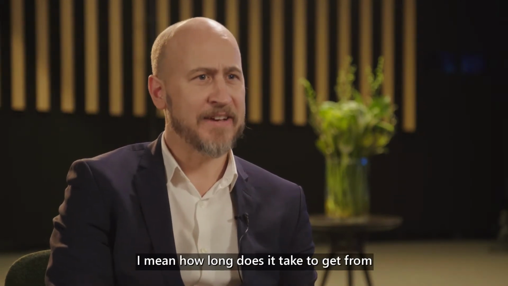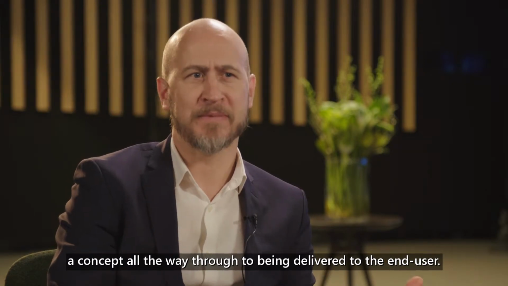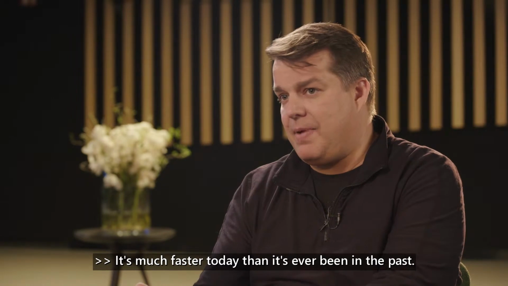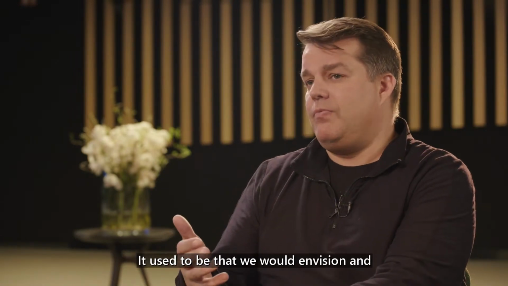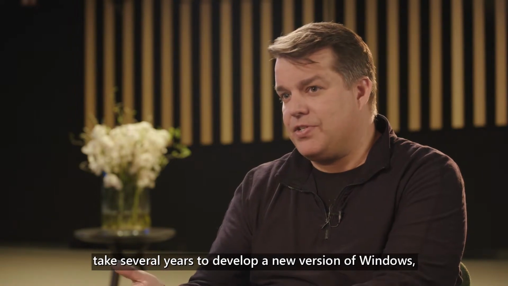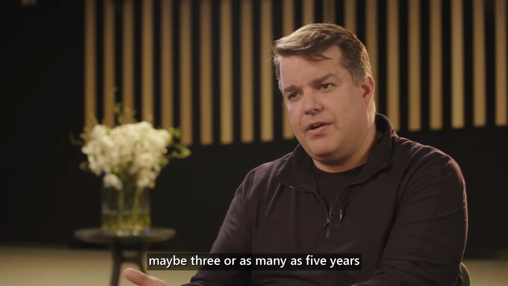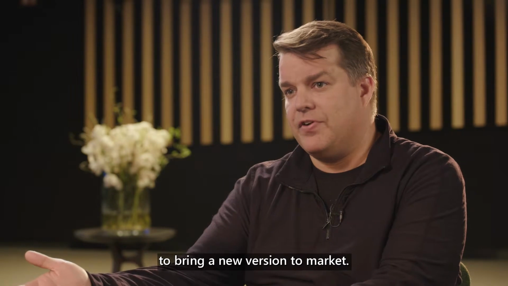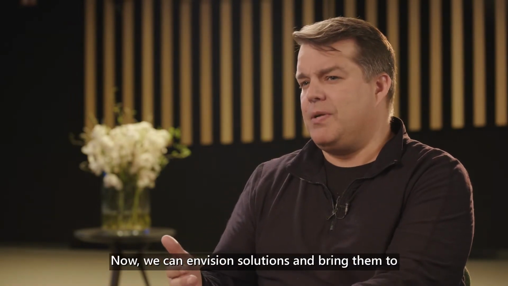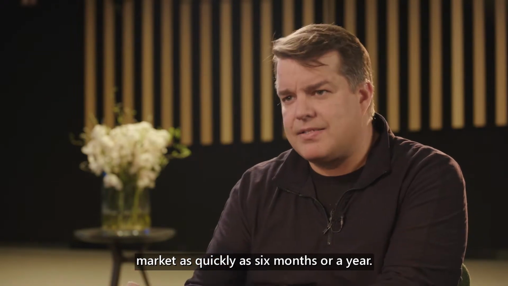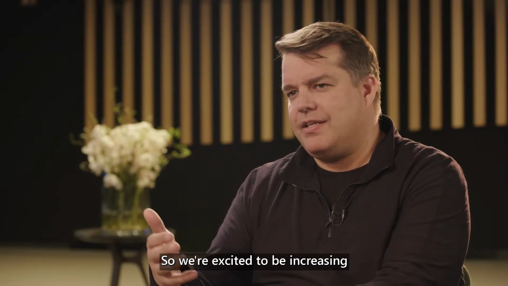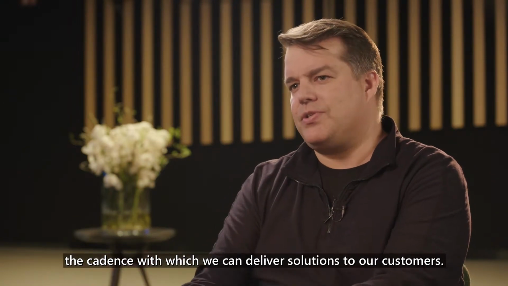So what is the average innovation cycle for accessibility? I mean, how long does it take to get from a concept all the way through to being delivered to the end user? It's much faster today than it's ever been in the past. It used to be that we would envision and take several years to develop a new version of Windows, maybe 3 or as many as 5 years to bring a new version to market. Now we can envision solutions and bring them to market as quickly as 6 months or a year. So we're excited to be increasing the cadence with which we can deliver solutions to our customers.